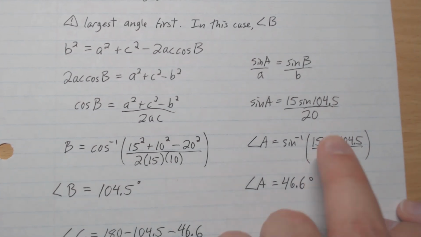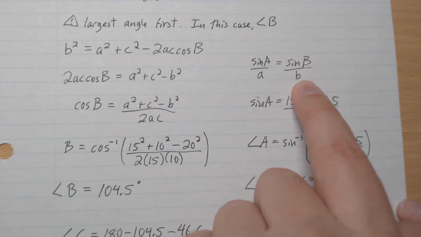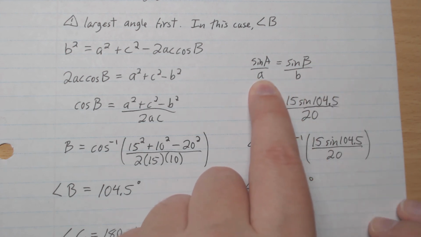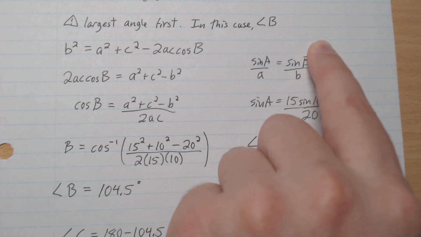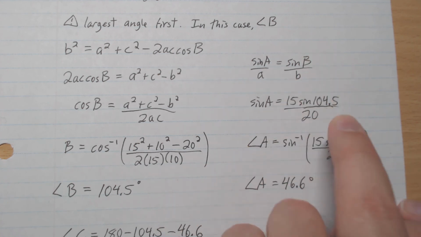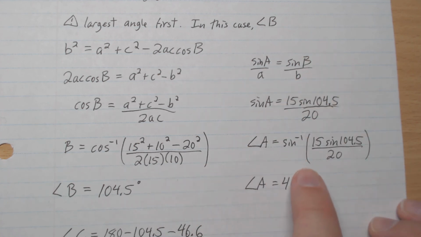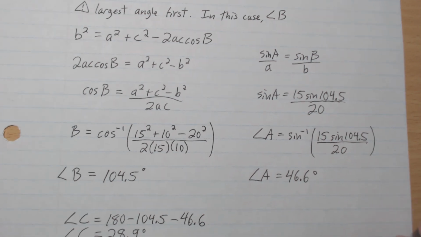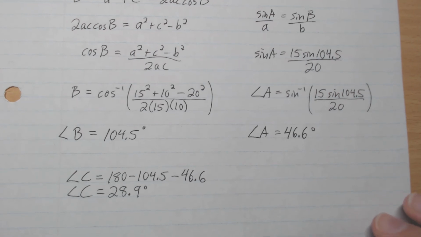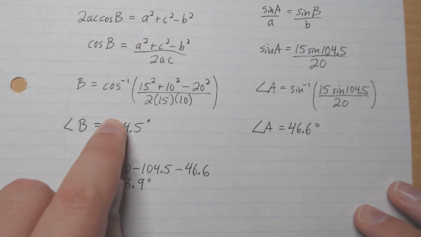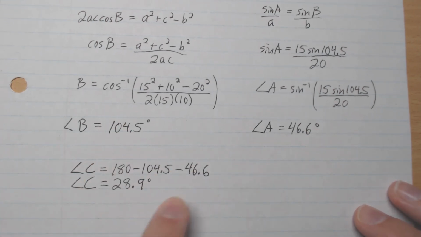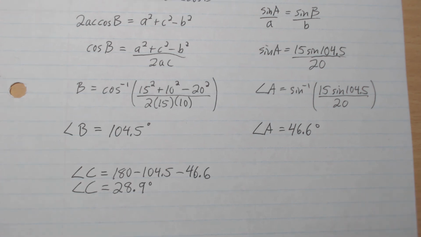We're going to use the sine law, right? We have angle B now and side B. We also have side A, which is 15. Times A to both sides. We have our value here. Punch that in your calculator. A equals sine inverse of that. So angle A is 46.6. And so to get angle C, 180 minus 104.5 minus 46.6 gives 28.9.